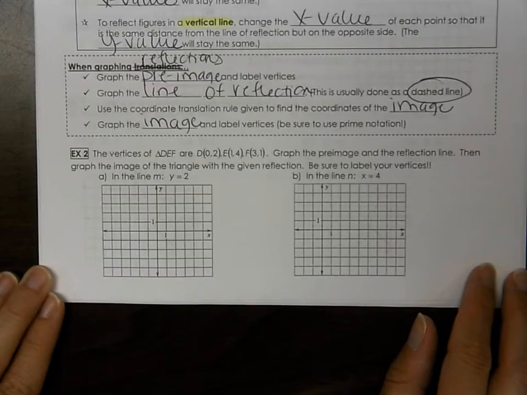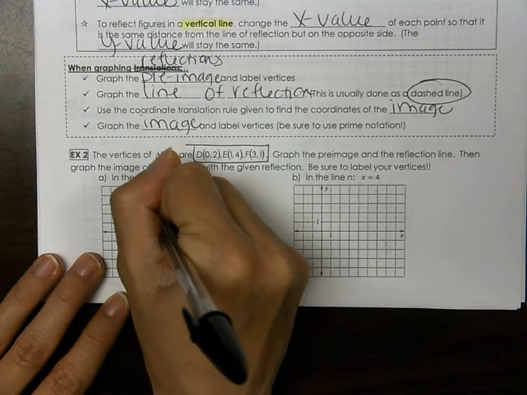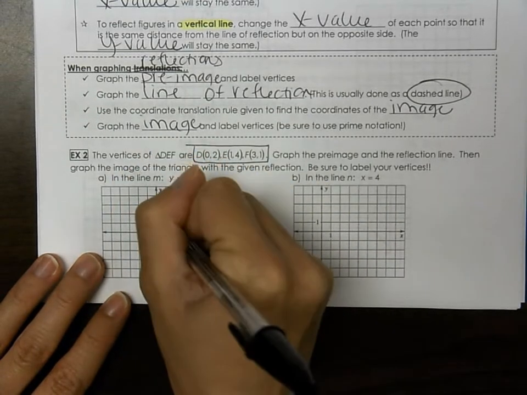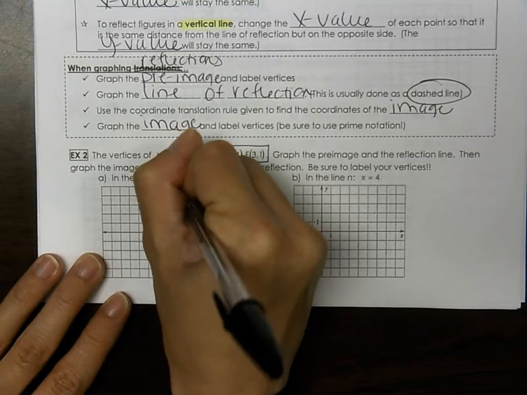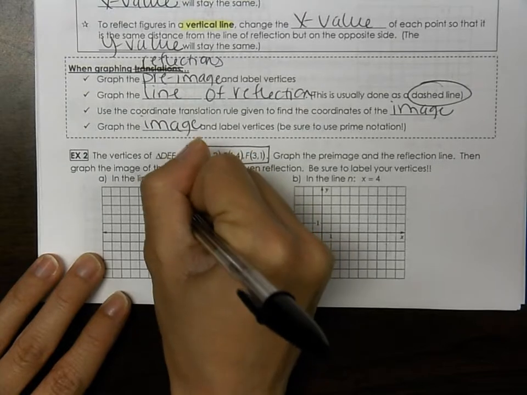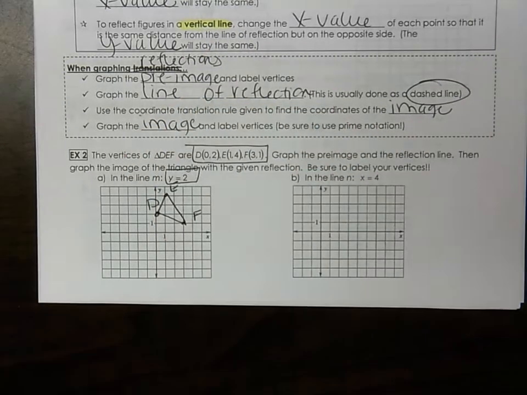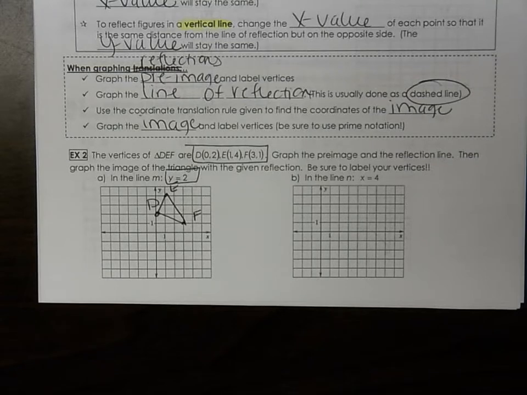All right, so we are given triangle DEF. We have these 3 coordinates. I'm going to go ahead and plot those. This is why it's helpful to have a note packet for this unit, because we're doing a lot of plotting. And then it tells me that I want to reflect this triangle over the line y equals 2. It gives you the line right here. So I'm going to go ahead and draw a line.